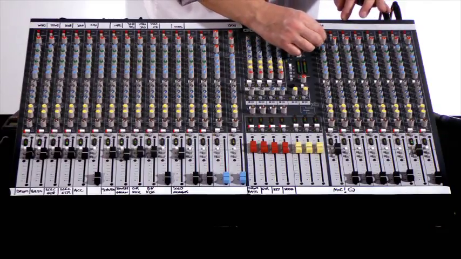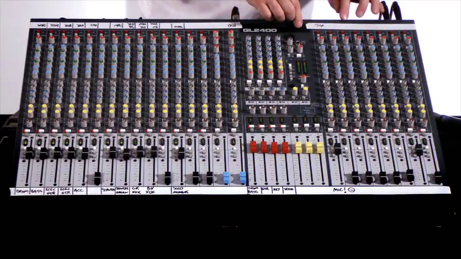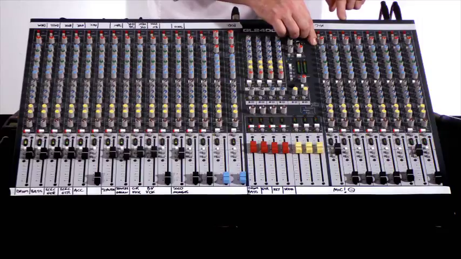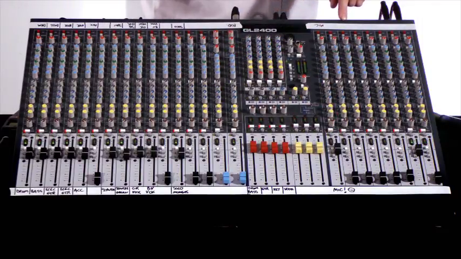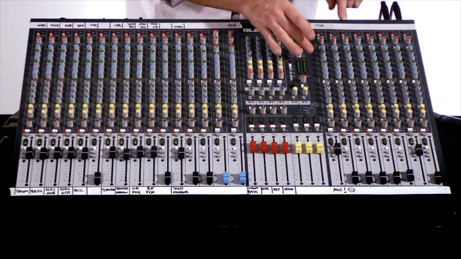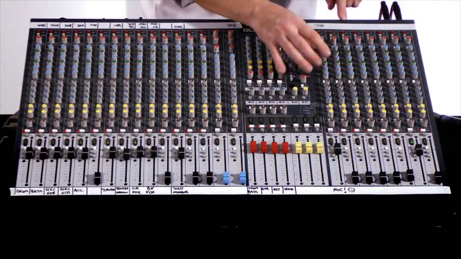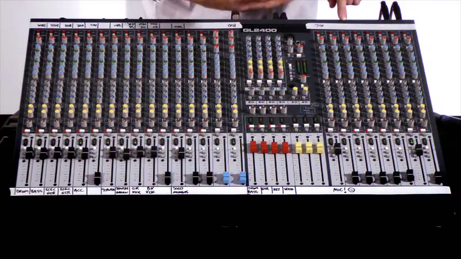The next point, we have the main channel gain knob, which allows us to trim the incoming signal on the microphone preamplifier to set up an appropriate level of signal for the rest of the electronics of the desk. Number four, we have the EQ section, which if we turn EQ up, we are adding overall gain.